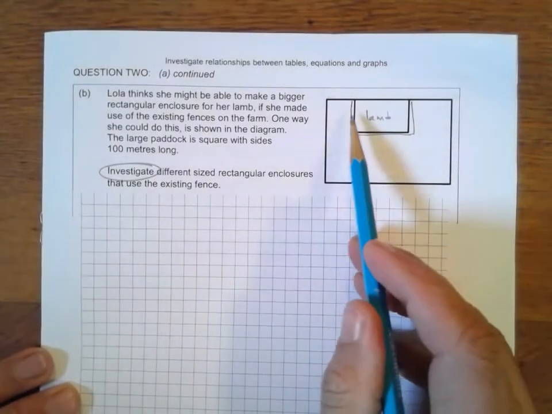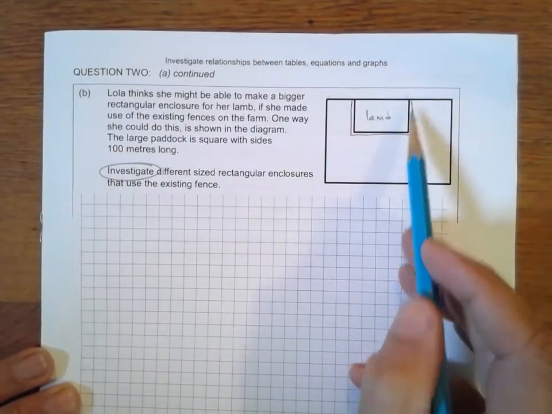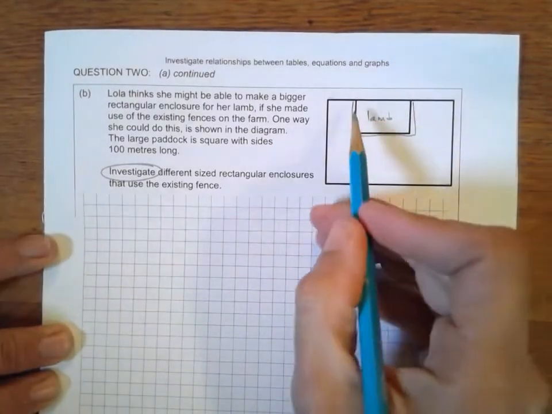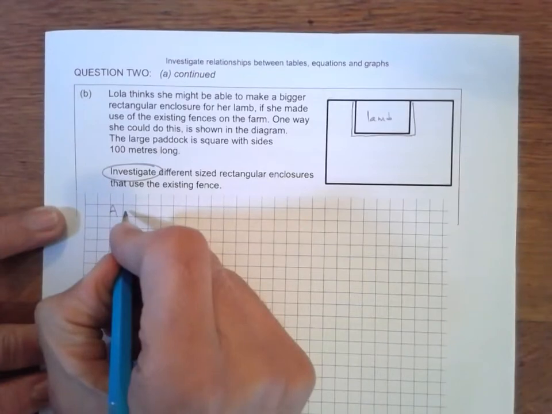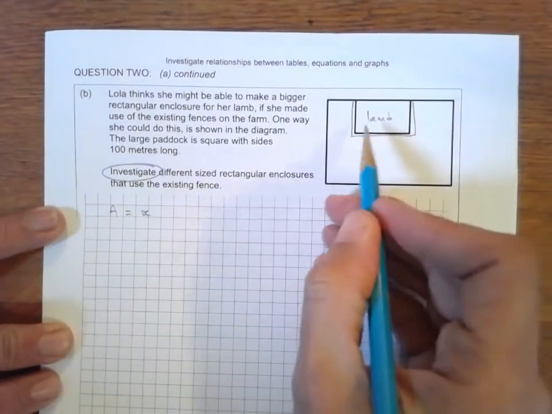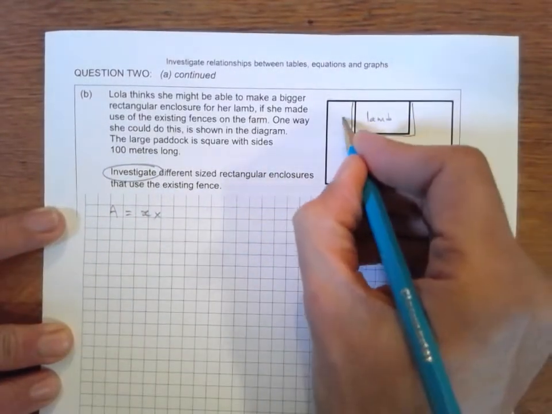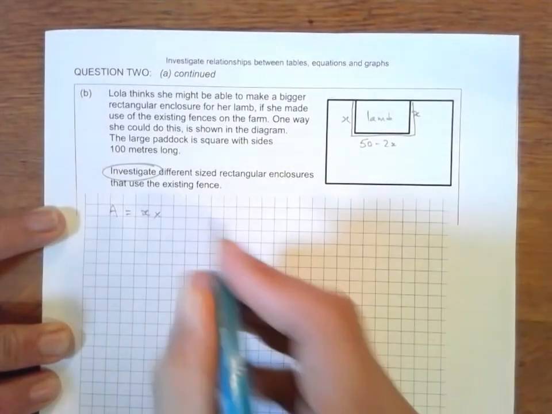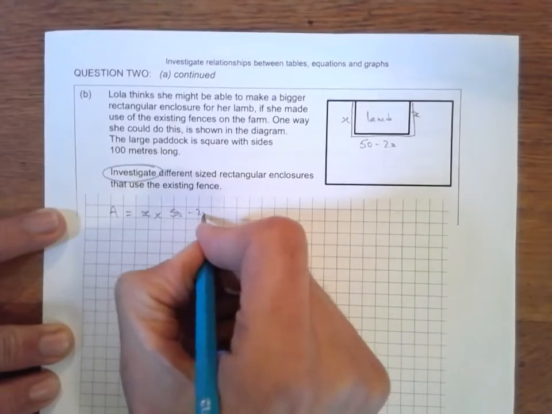Lola could make it like this, as shown in the diagram, and we'll look at some of those first. So the area here is x times, now this time I've got x and x, so this must be 50 minus 2x along that side. 50 minus 2x.